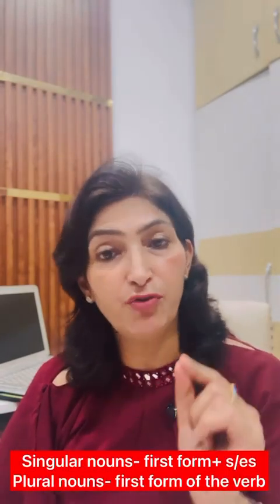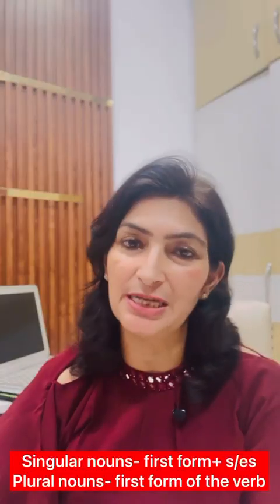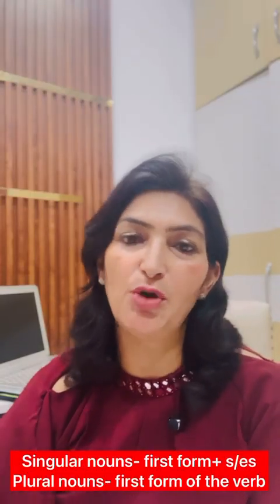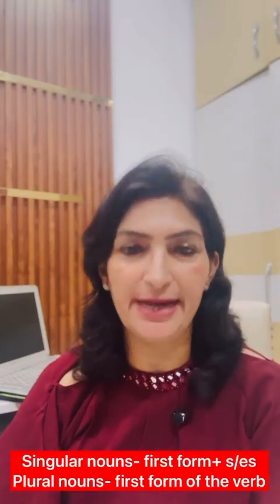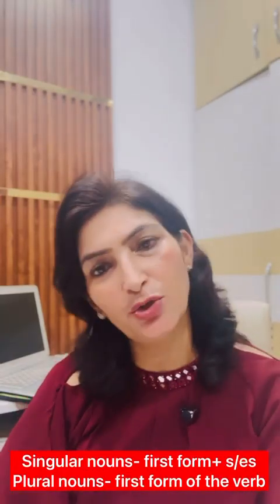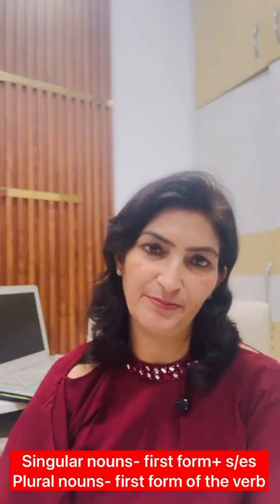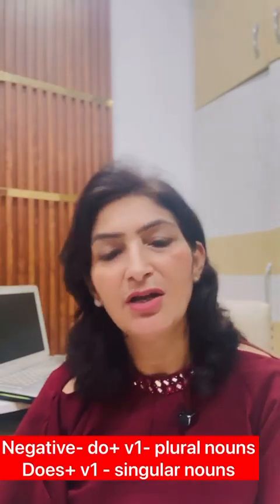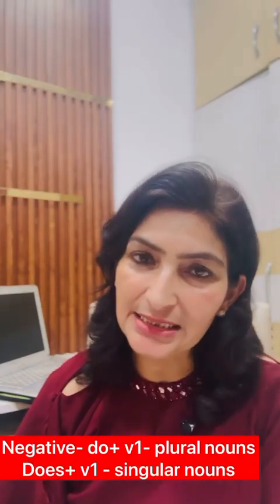fill in present simple. Which form of the verb do we use in simple present tense? We use the first form of the verb with plural nouns, whereas we use the first form plus s or es with singular nouns. If we talk about negative sentences, then we use do plus first form with plural nouns, whereas we use does plus first form with singular nouns.